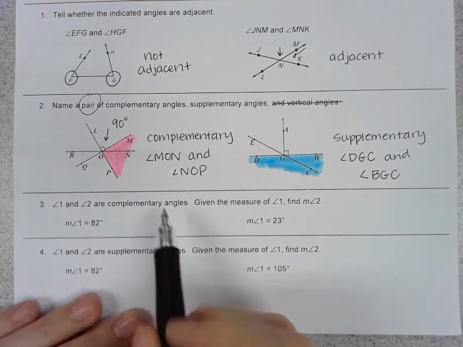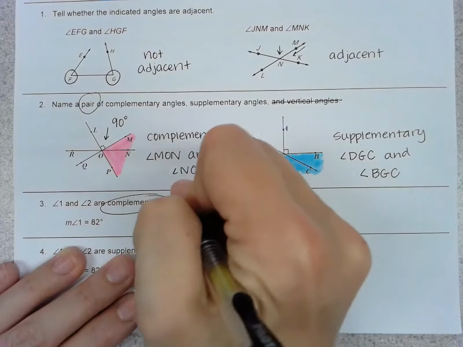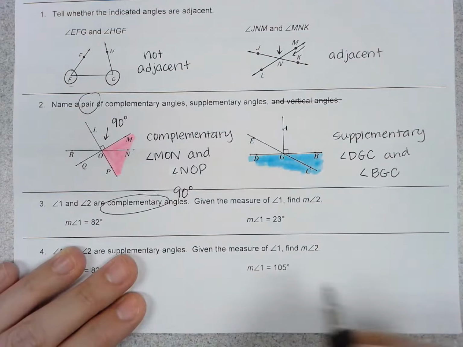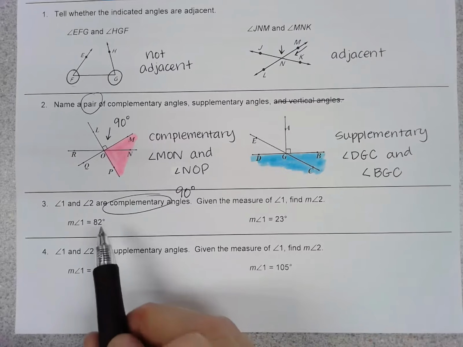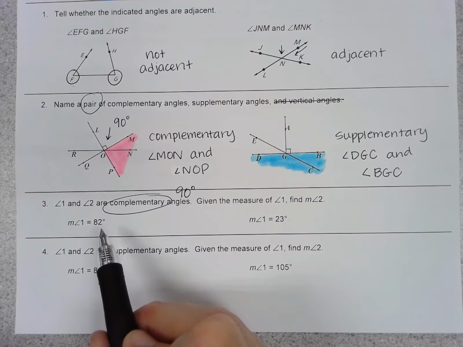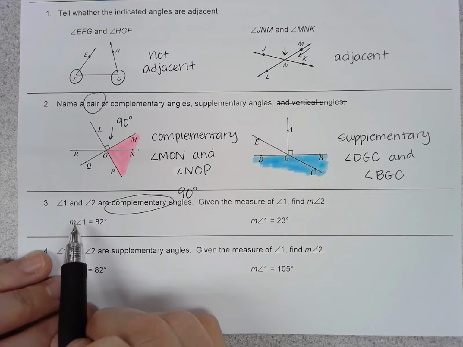So in the definition of complementary and supplementary that we wrote down up above, we said that complementary angles add up to 90 degrees. So I'm going to circle the word complementary, and I'll write 90 degrees up above it. And so if there are two angles that are complementary, and if you know that one of them is 82 degrees, you can use subtraction to figure out what the other one is. Remember, the little m that's out front stands for measure.